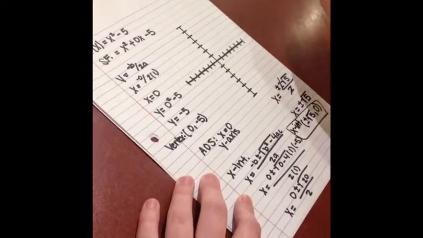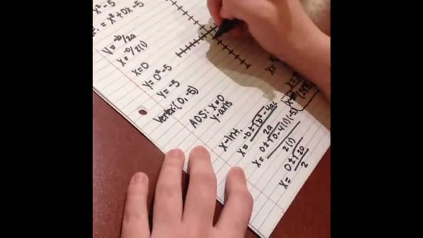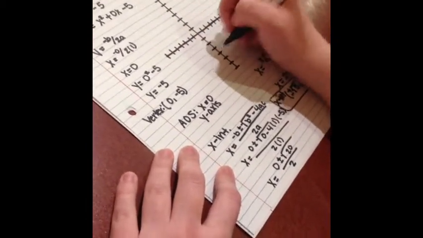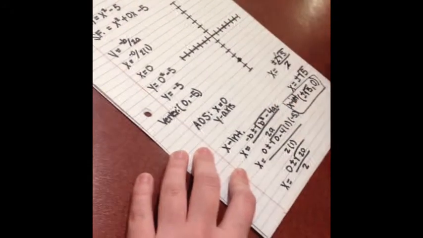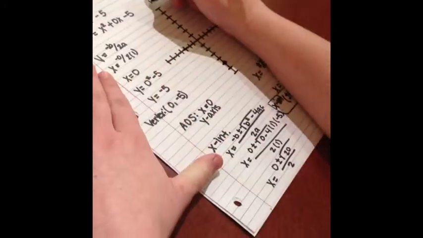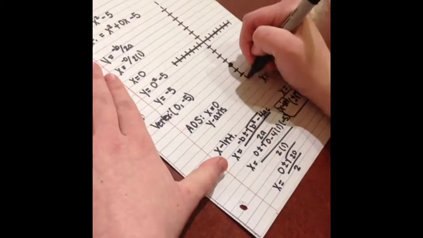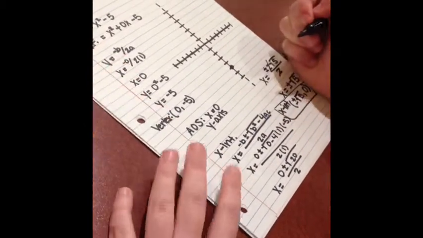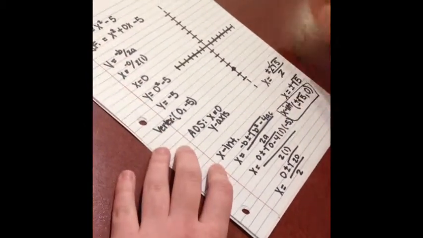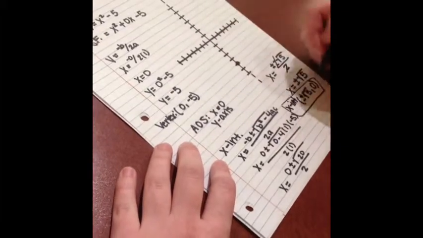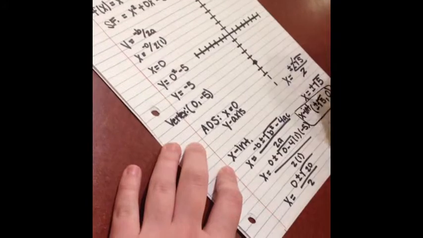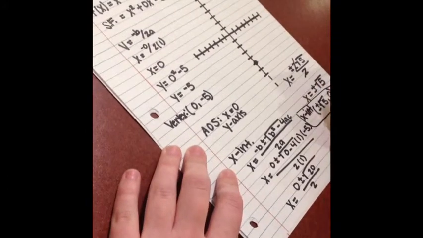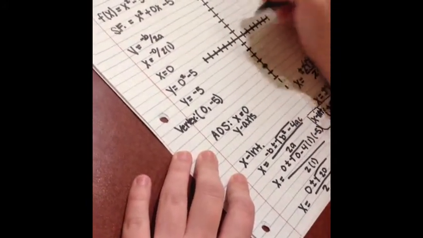And then when you're graphing that, you go down to 0, negative 5, then this will be the axis of symmetry, and your x-intercepts will be a little over 2, because the square root of 4 is 2, so the square root of 5 will be just over 2.